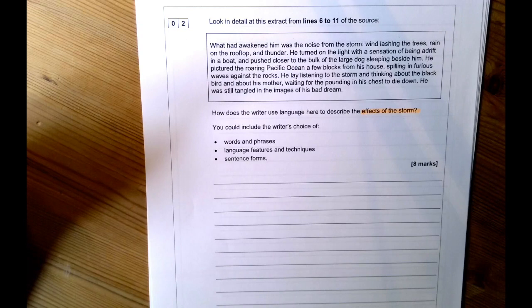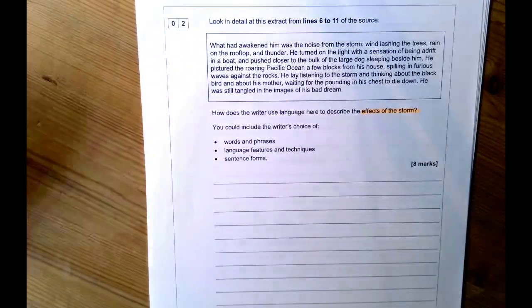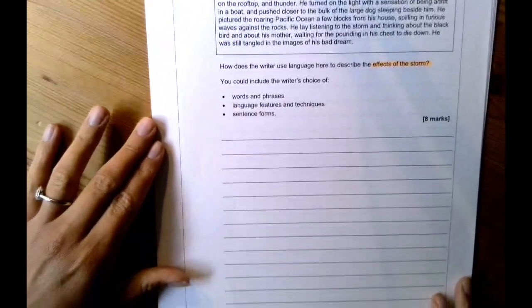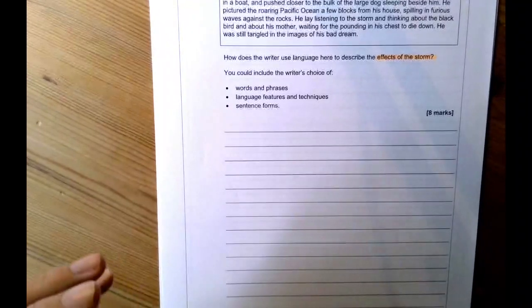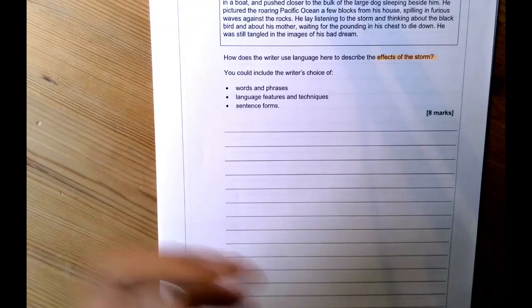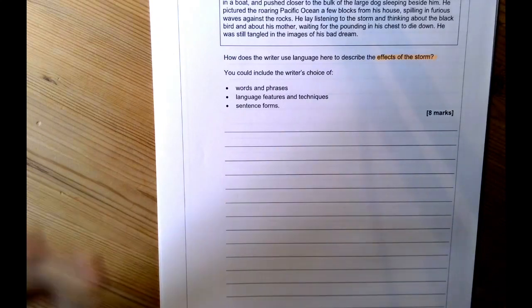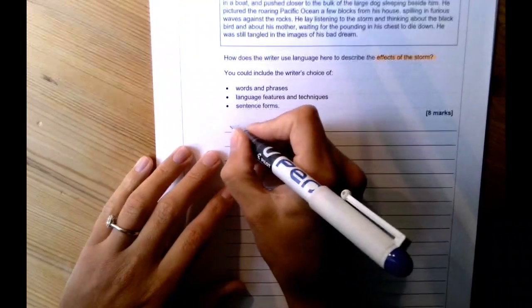Okay, so we're thinking about the effects of the storm. How has the writer presented the storm to us as a reader? Now, the first thing I think is really worthwhile doing, especially for the language analysis questions in the language papers, is to think about almost like a big picture. What is the storm like? And to have one clear idea about how the writer presents this storm. So for this then, I'm going to suggest that the storm is presented as being quite brutal.